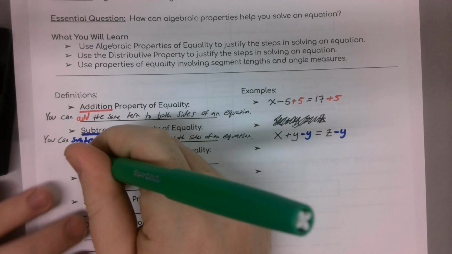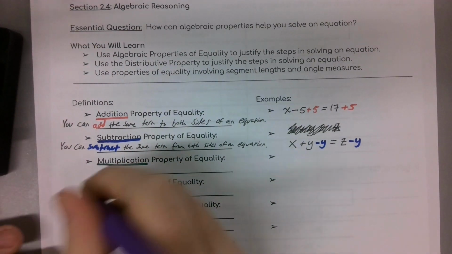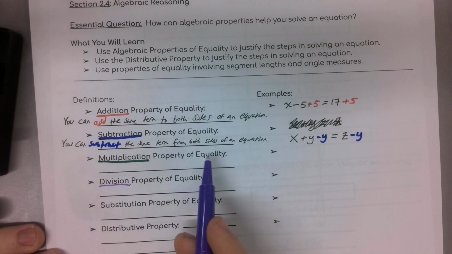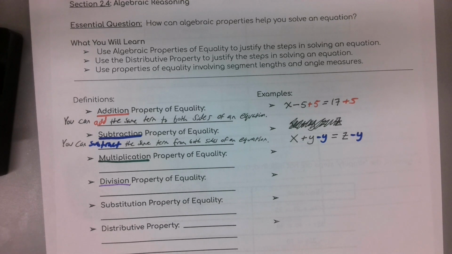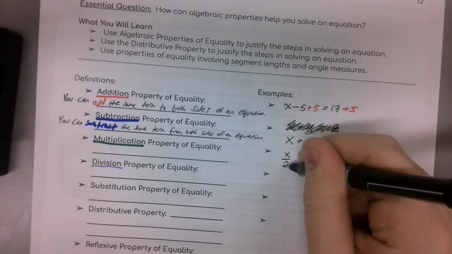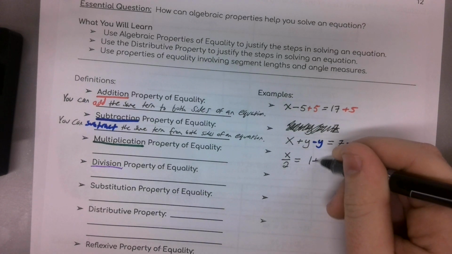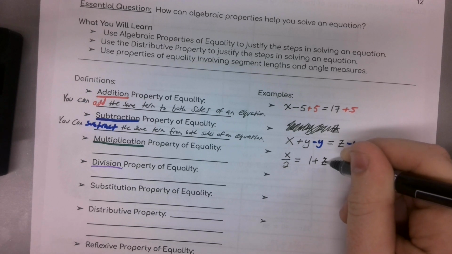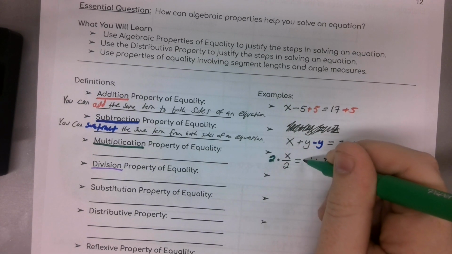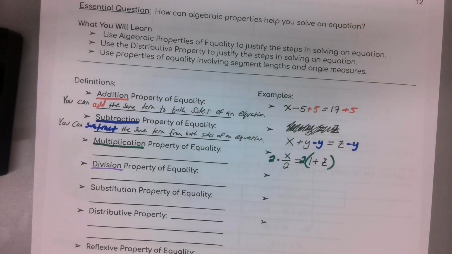For brevity's sake, I'm not going to write out the rules for multiplication and division, but as you guessed, it's the exact same. You can multiply the same term from both sides, and you can divide the same term from both sides. So if I gave you x over 2 equals 1 plus z, you could, for instance, multiply both sides by 2 to make that work. That's allowed.